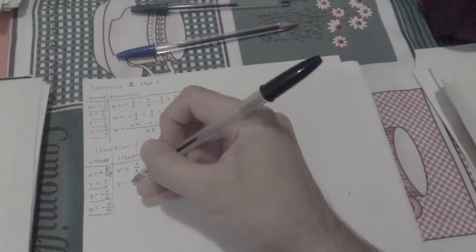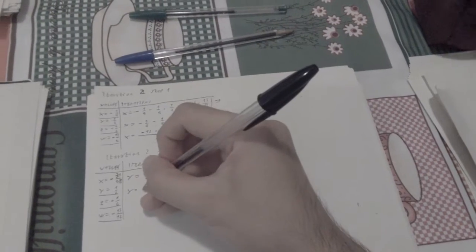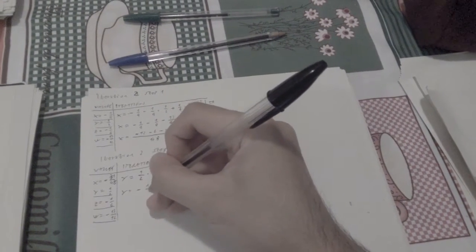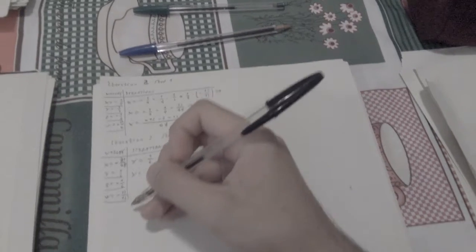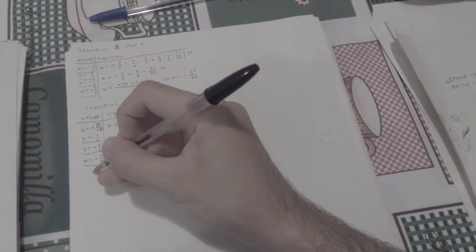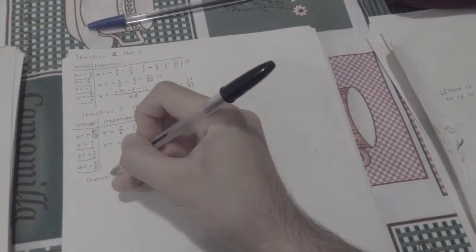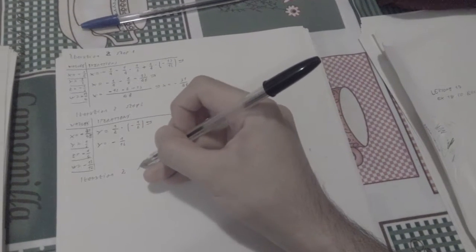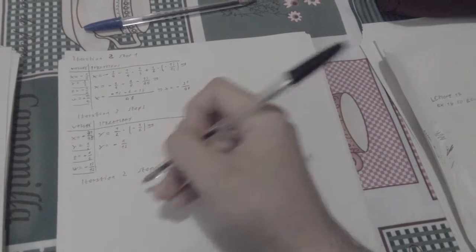So basically this is negative 1 over 12. There we go. So let's go on again. Iteration 2 is almost over. Step 3.